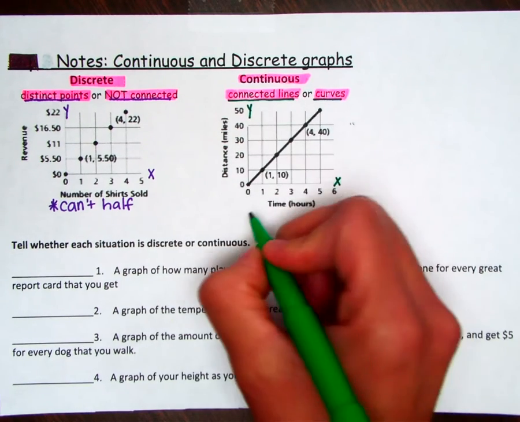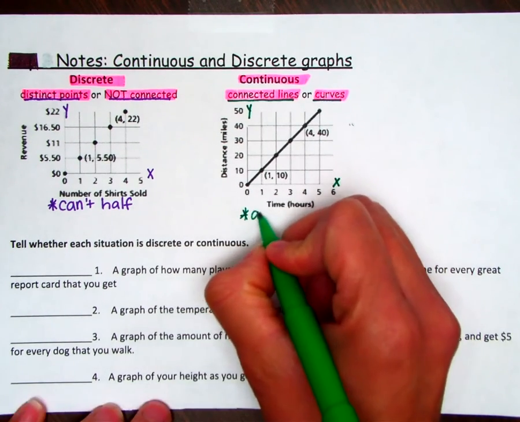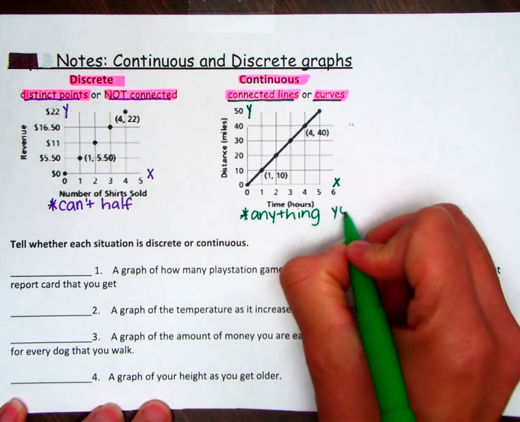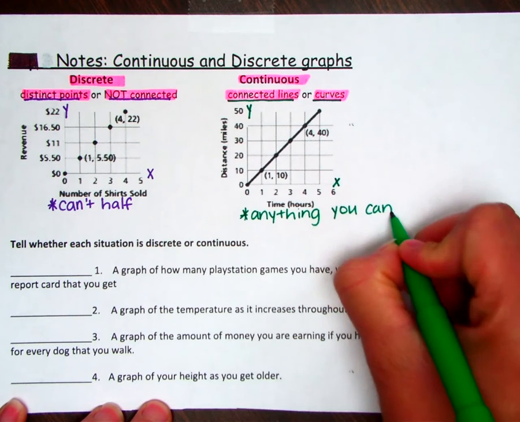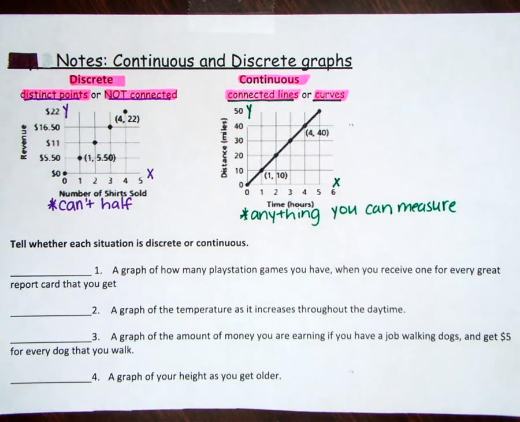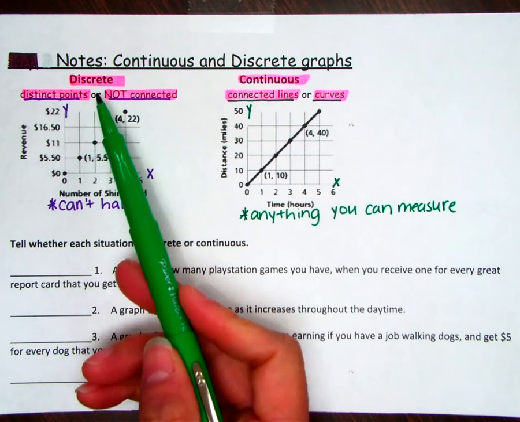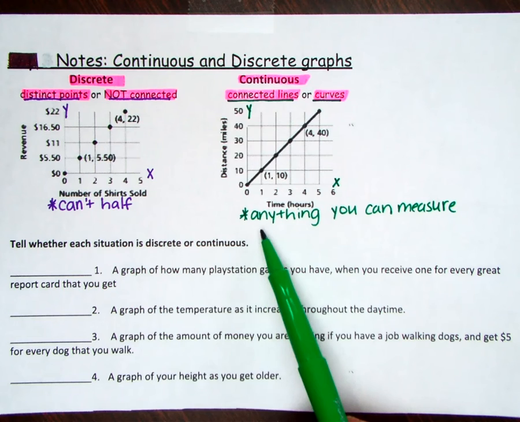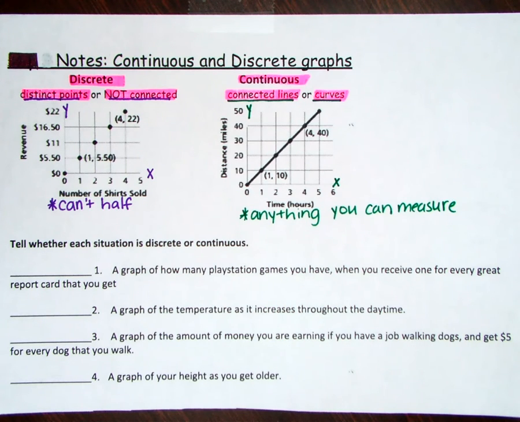So this is basically anything you can measure. You should write this in your notes so you can reference this for later. Discrete, anything you cannot have, and then continuous is data that you can measure. Let's go ahead and identify some discrete and continuous based on these descriptions.